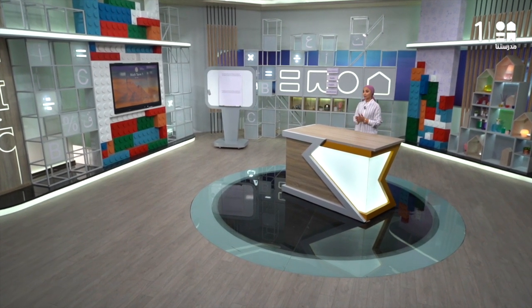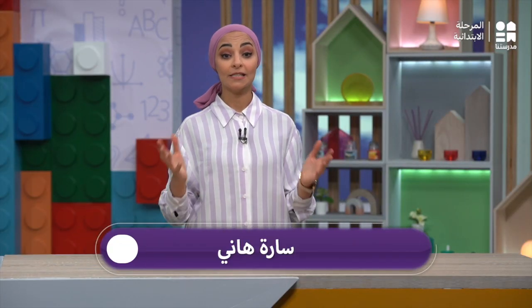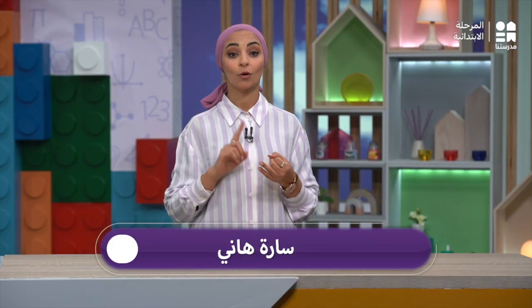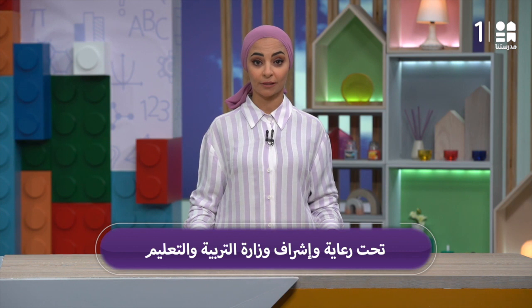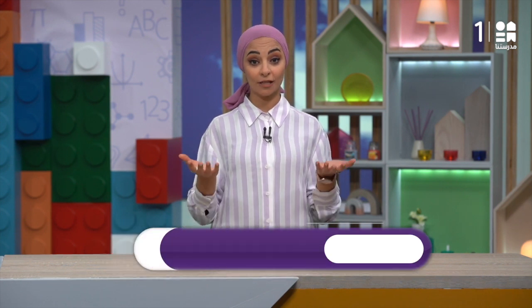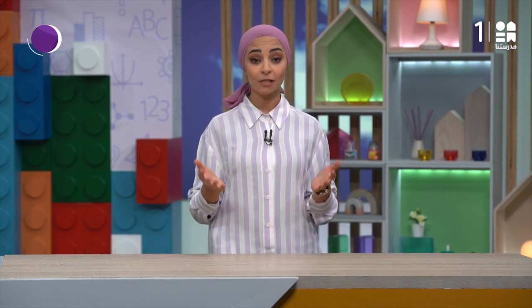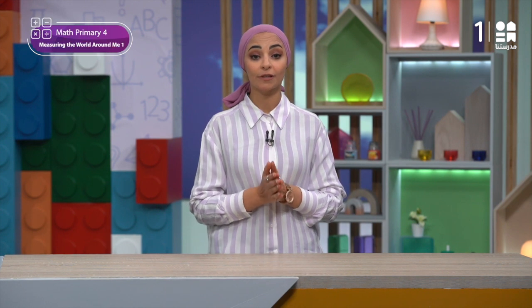Welcome, my dear students, to a new lesson in Unit 3. We have learned during this unit various measurements such as length, time, capacity, and mass. And we learned that each measurement has more than one unit of measurement, including large units that fit the large measurements and small units that fit the small measurements. Now we also learned how we can convert from one unit to another.